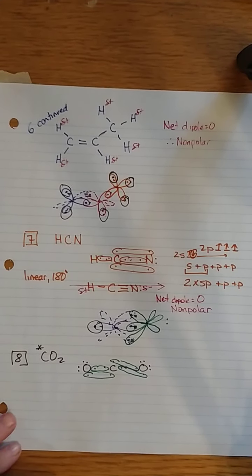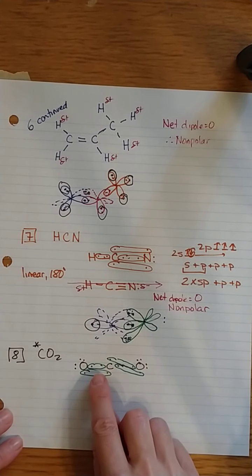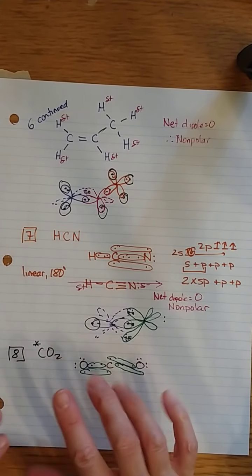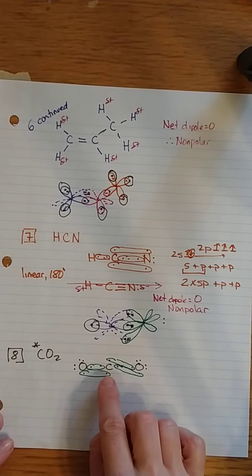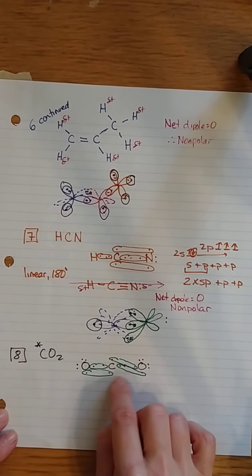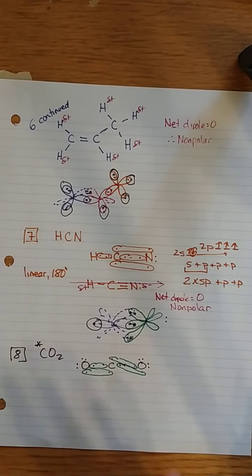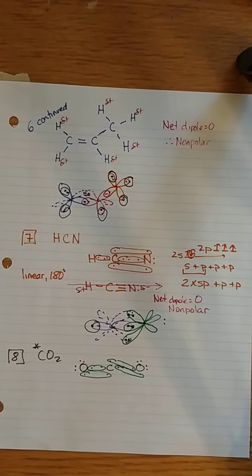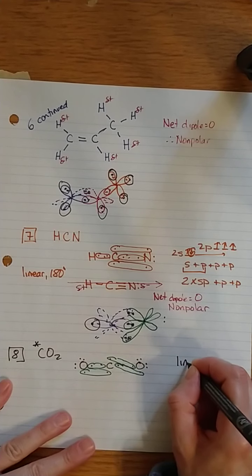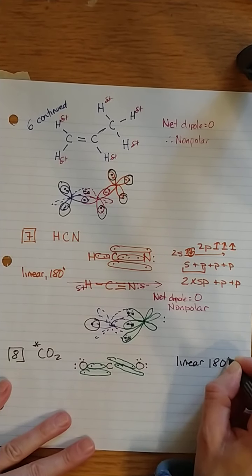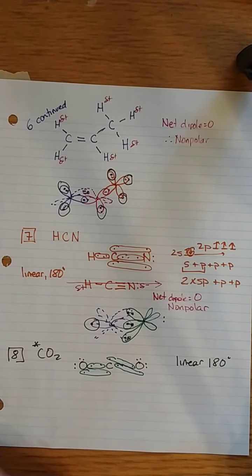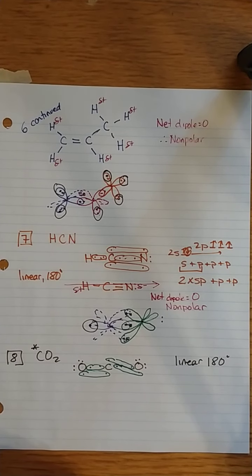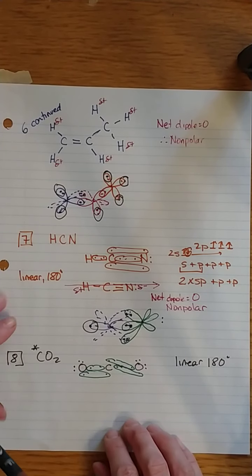What shape is carbon dioxide? Carbon, remember, double bonds count as single bonds in VSEPR. So we have 2 single bonds and no lone pairs. 2 single and no lone pairs is linear. So we know that this is linear at 180 degrees. Well, what hybridized orbitals are linear in shape? Not sp3s, they're tetrahedral. sp2s are trigonal planar. SPs. So here's what we're going to do.